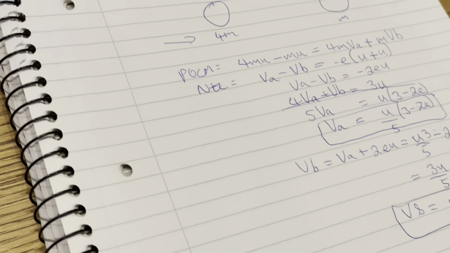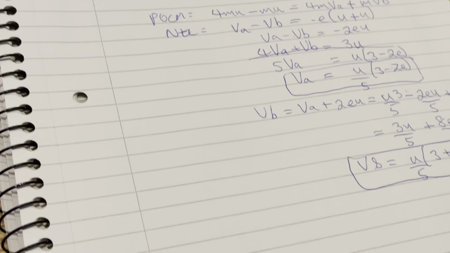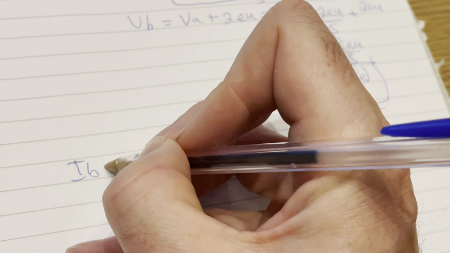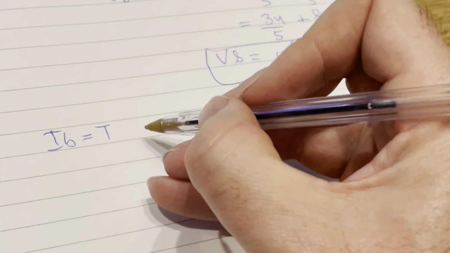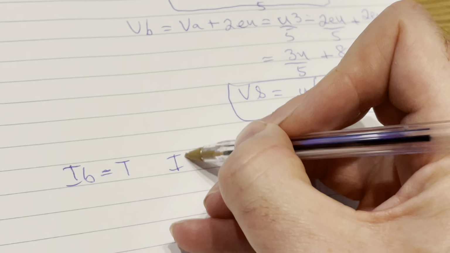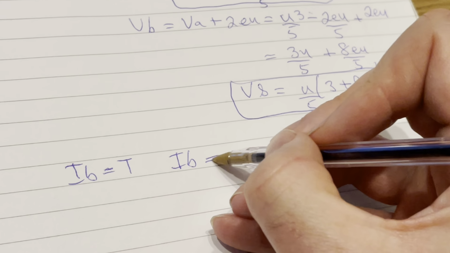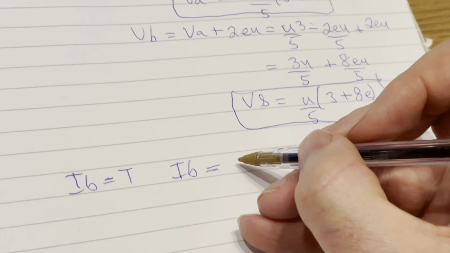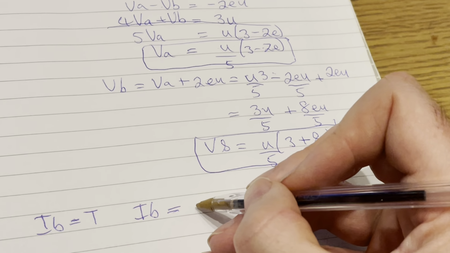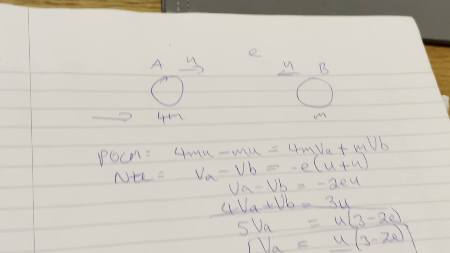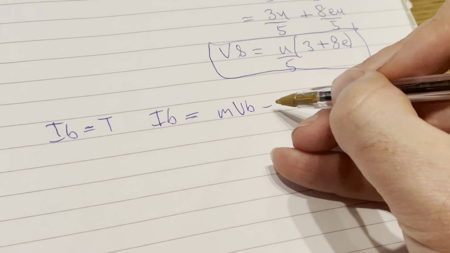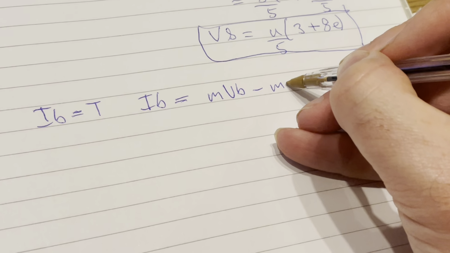Okay, the magnitude of the impulse on B in the collision is I. Now the impulse is equal to the change in momentum, so momentum afterwards minus momentum before. B is the small one, so just m: m VB minus m u.